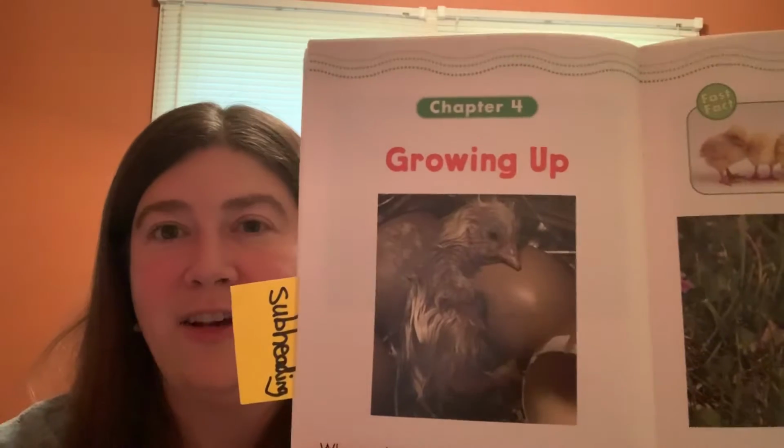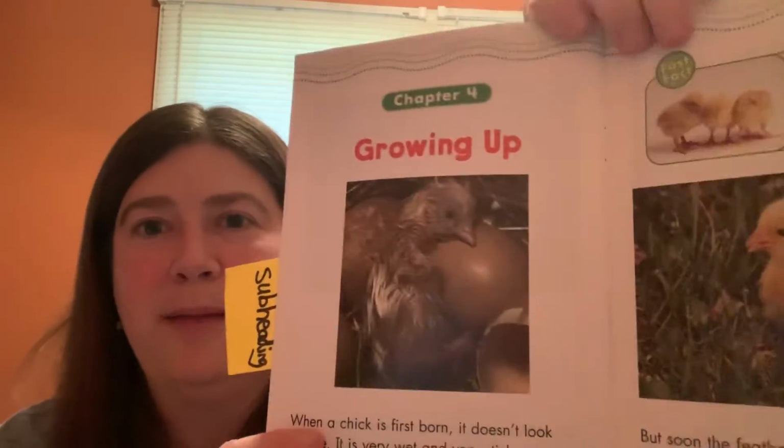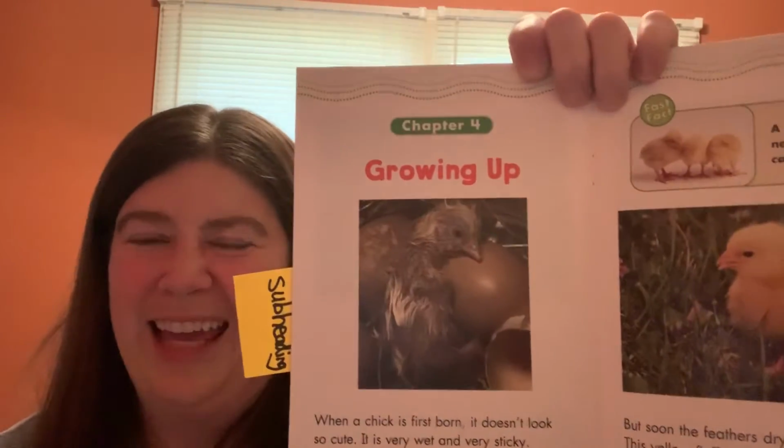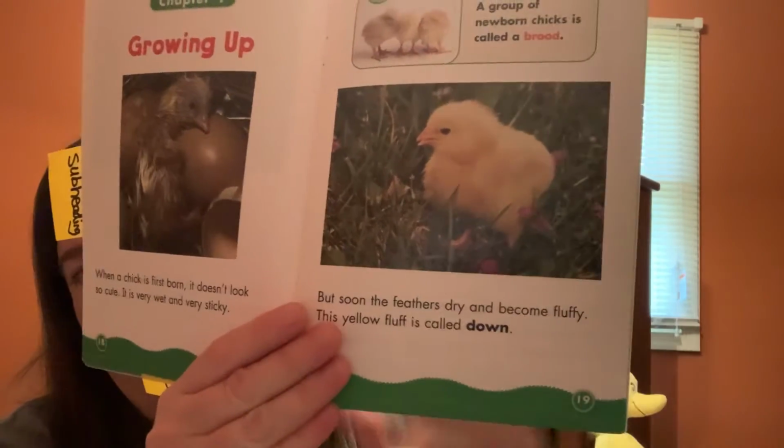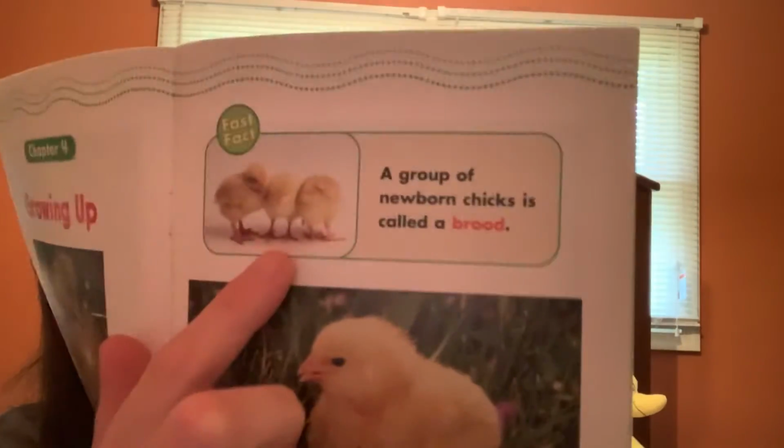Growing up is our next heading, and you can see that little baby chick right after it's hatched. When a chick is first born, it doesn't look so cute. It's very wet and sticky. But soon the feathers dry and become fluffy. This yellow fluff is called down. And those are like that little chick I had with me that you could see so fluffy. A group of newborn chicks is called a brood.